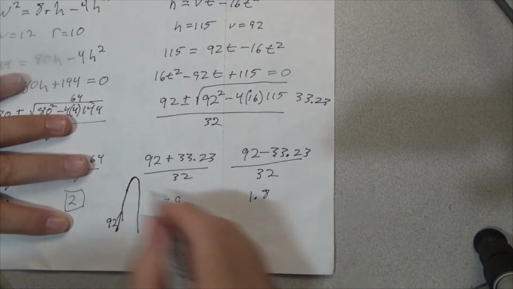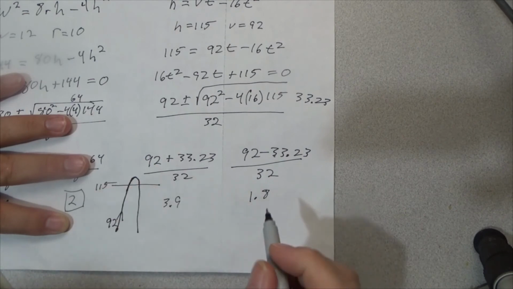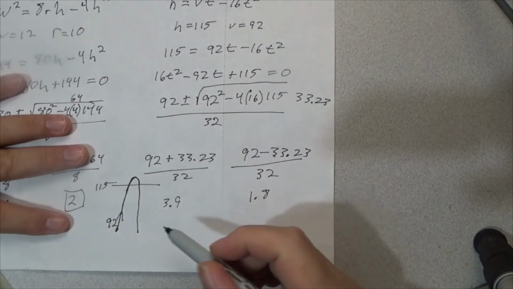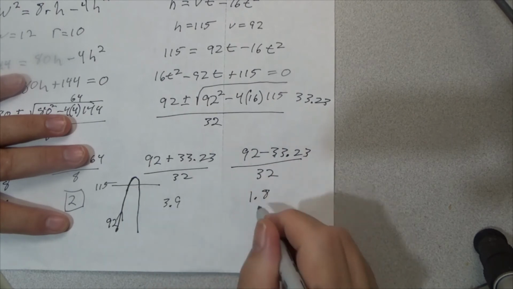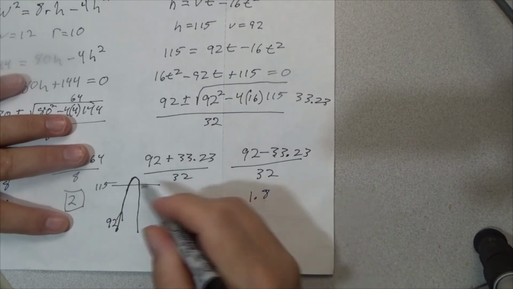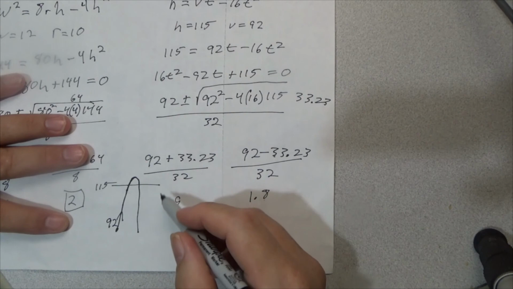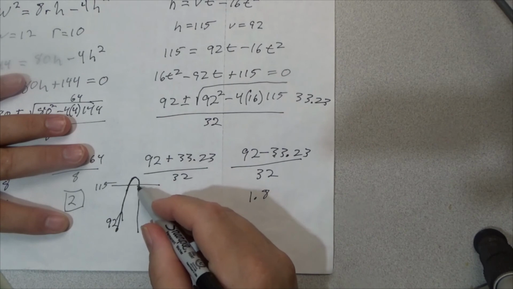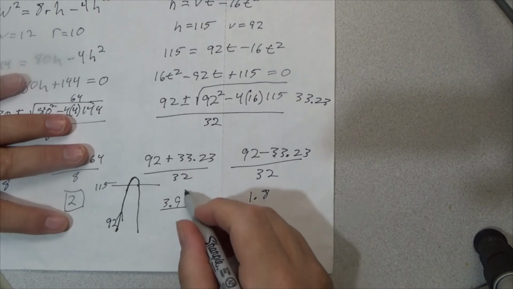Well, it looks like, from what we've got here, somewhere up in here is 115. As the object is going up, it reaches 115 on its way up, and it looks like it takes 1.8 seconds to get there. And then it peaks out and starts falling back, and on its way back, it hits 115 again, and it takes 3.9 seconds to get to this point. 3.9 seconds from the beginning. So that's where the two answers come from.